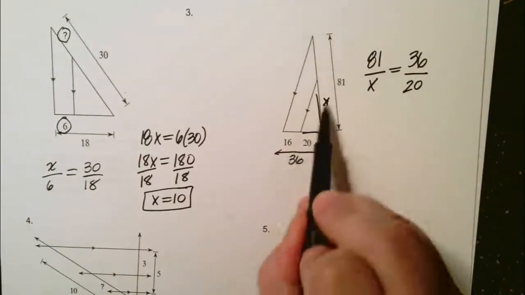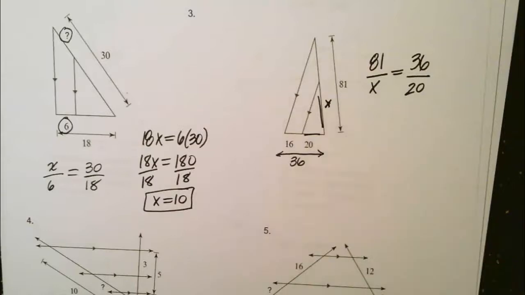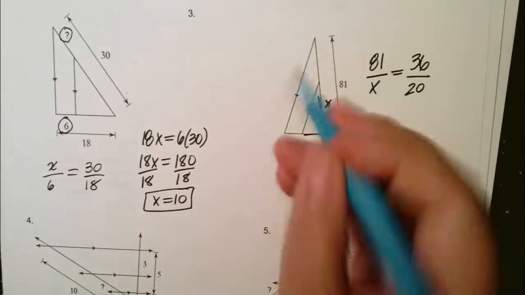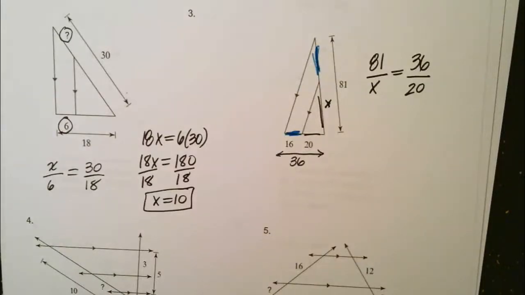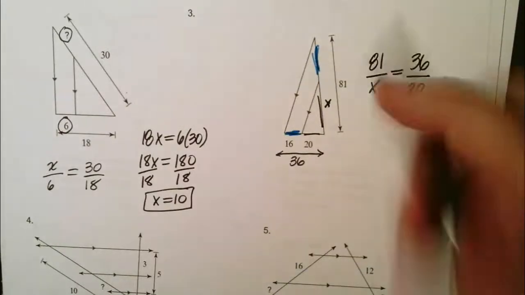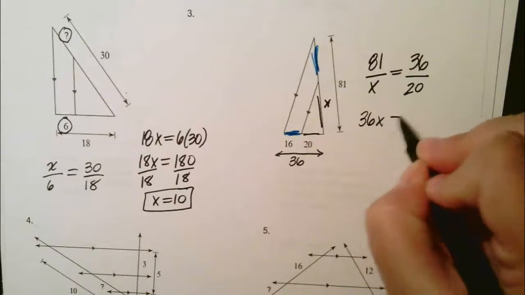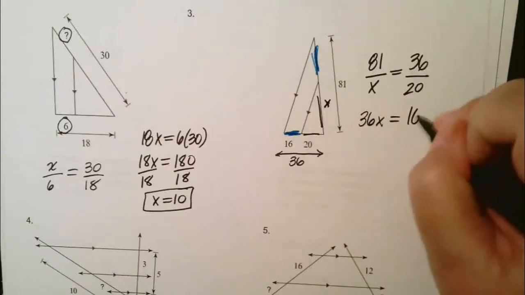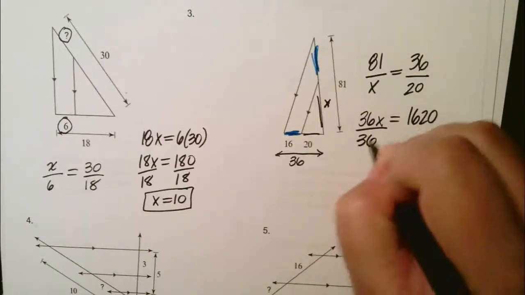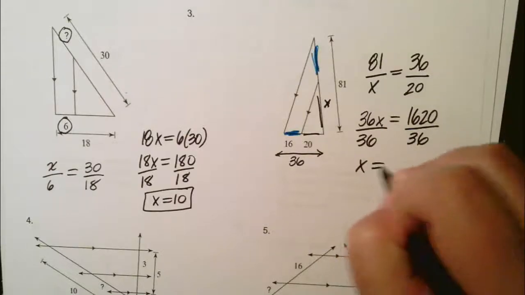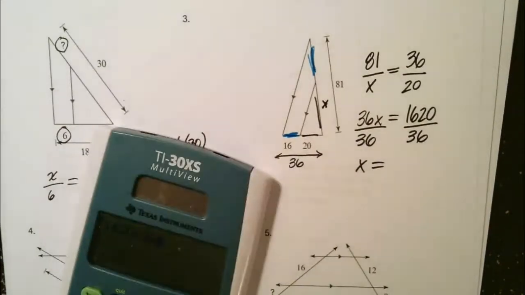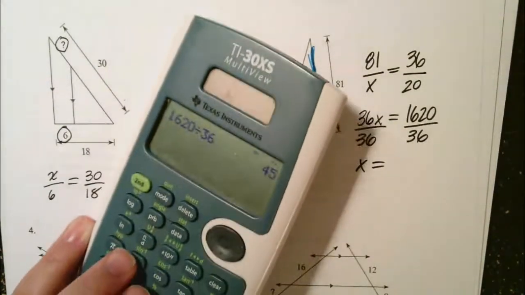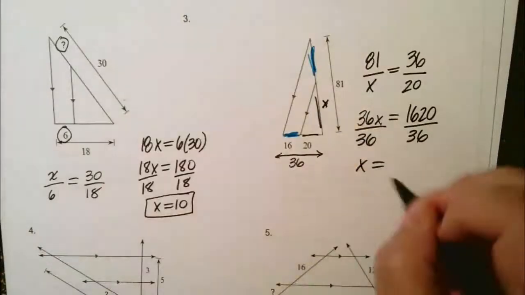We wouldn't want to compare the X to 16 because 16, let me get a different color here, 16 is comparable to this part here. The 20 and the X go together. So 36 times X equals 20 times 81, which I believe is that. And I divide both sides by 36, and I get 45. So X is 45.